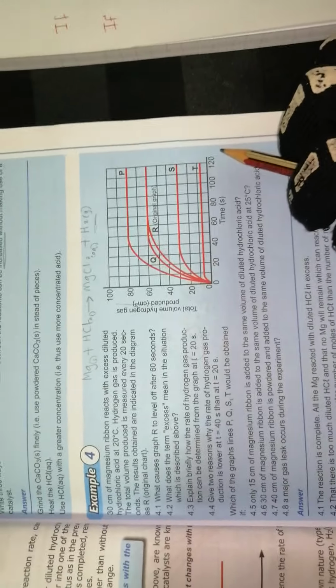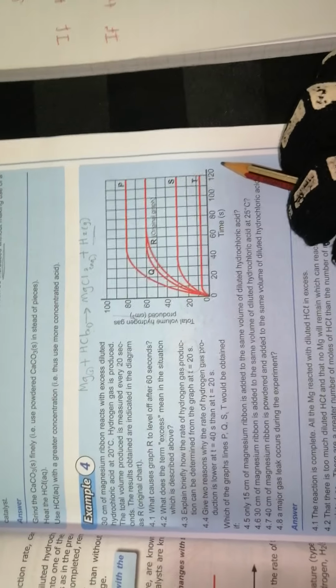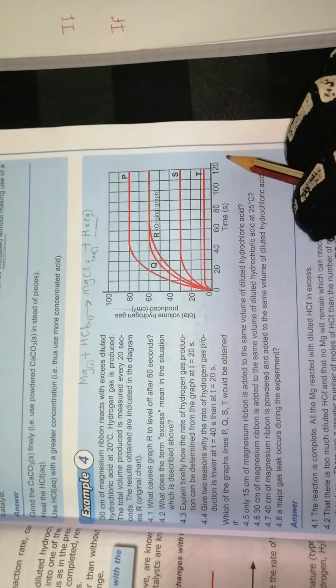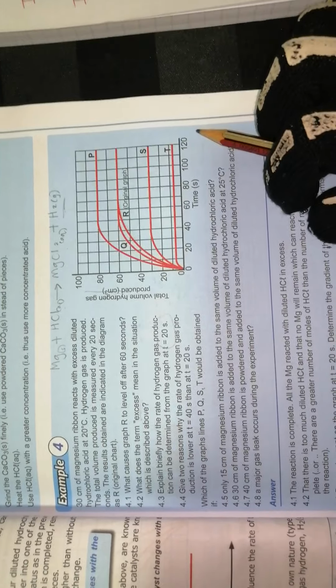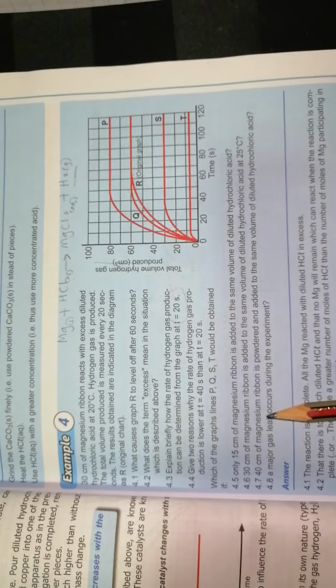So just remember, in the beginning of the reaction, you're always going to have a faster rate of reaction, which means you will make products faster, and the concentration of products will be higher. Then as the reaction proceeds, it will become less and less until it even reaches equilibrium or completion, which is at all of the points where the graph is now constant and you have no gradient.